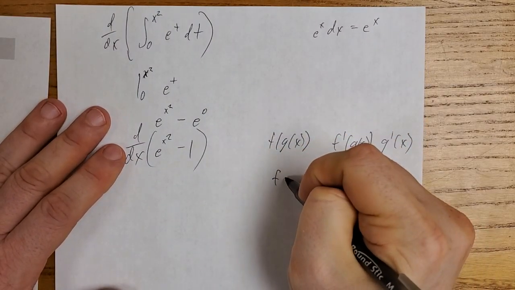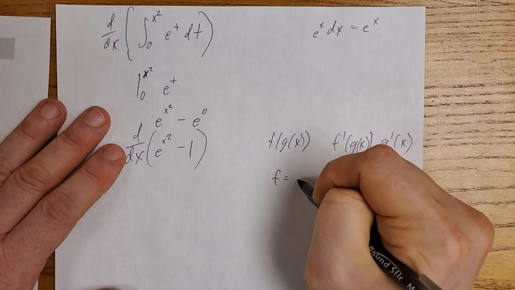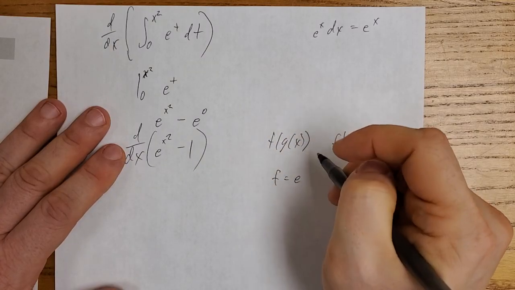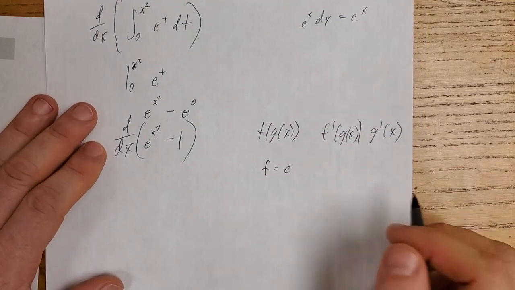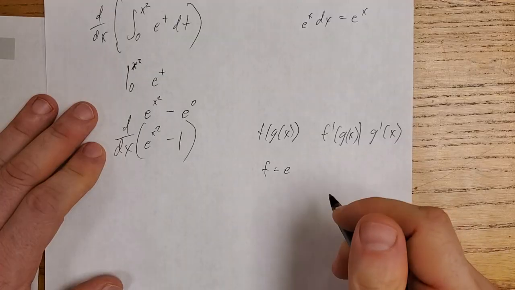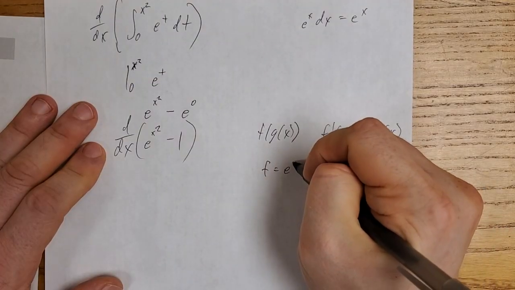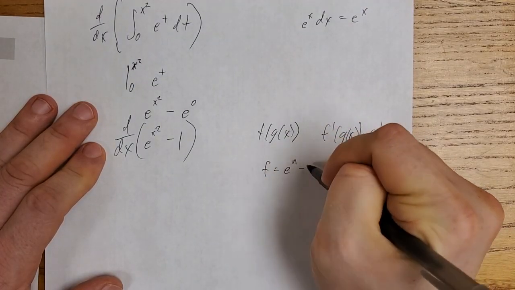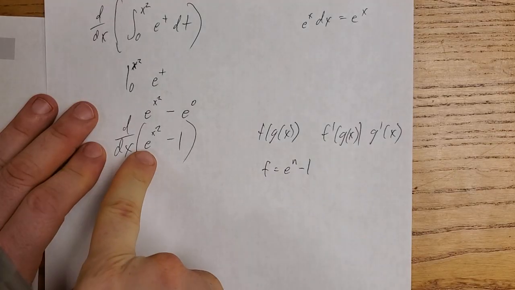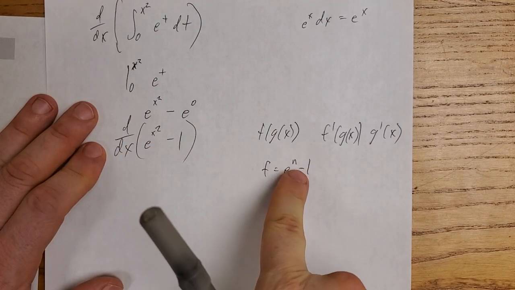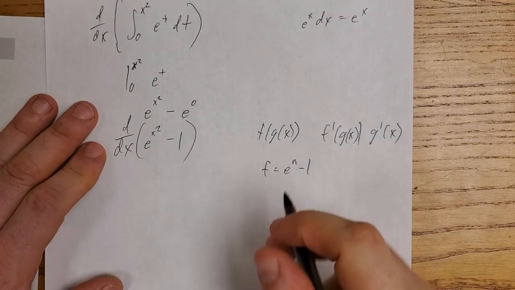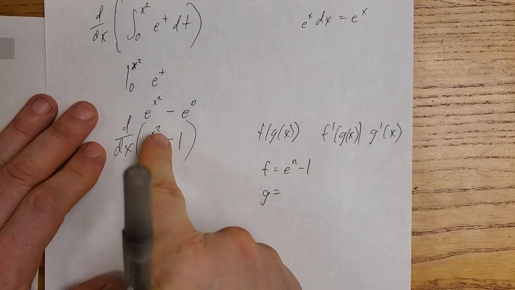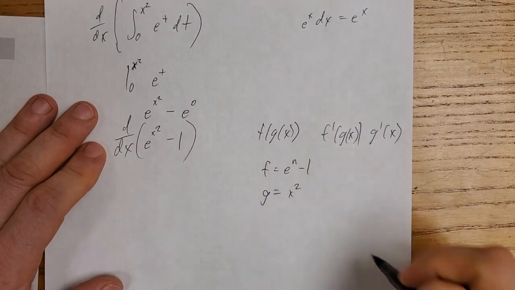In this case, f is e to the, I won't use x just to avoid a little bit of confusion, I'm going to call it n instead. So the original f function is e to the n minus 1, and the original g function is that x squared.